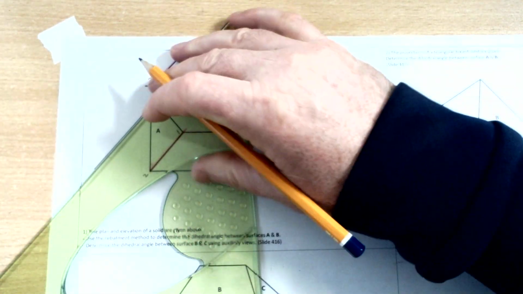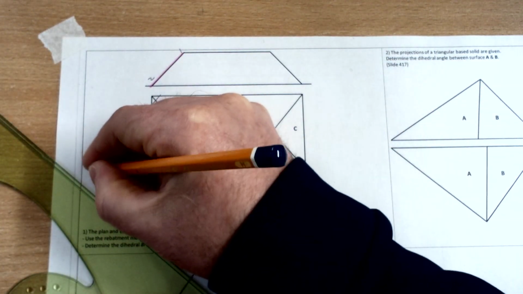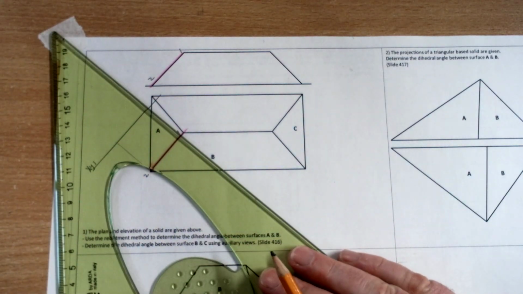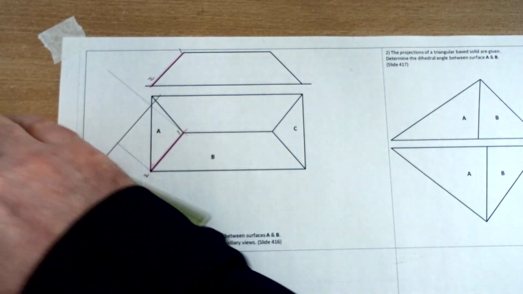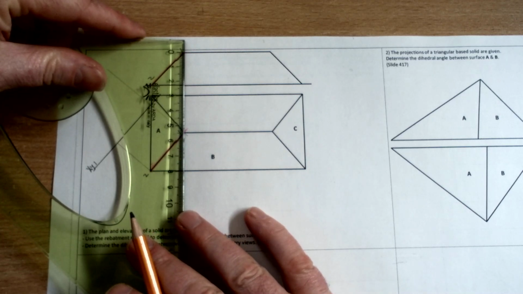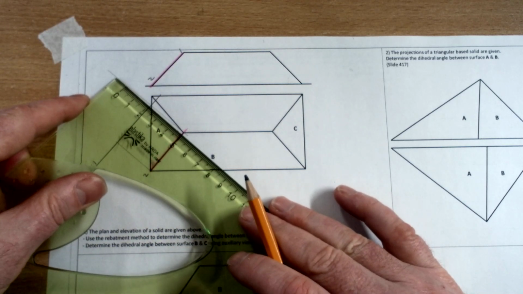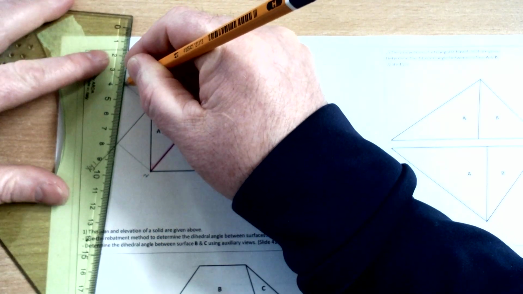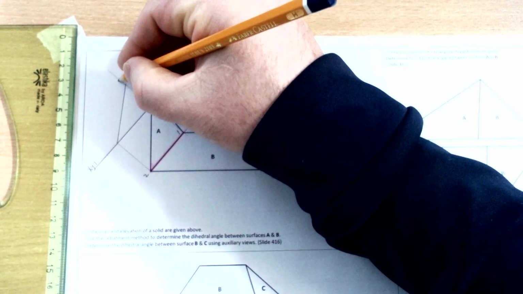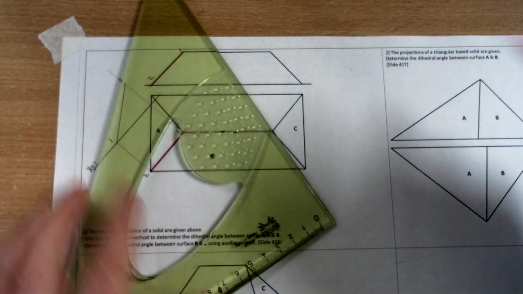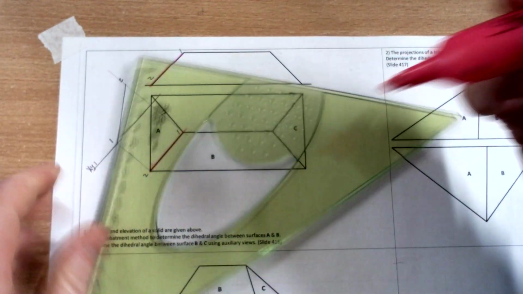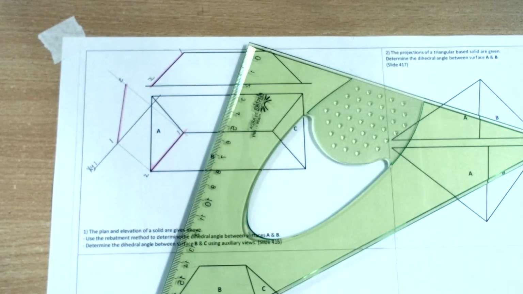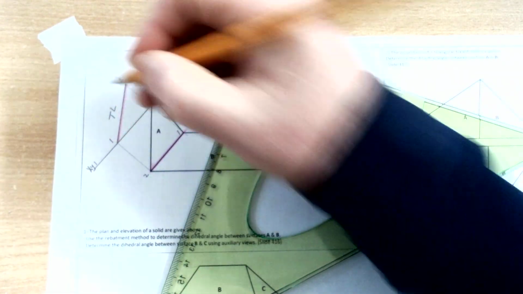So put an XY line up there. So 2 is on the ground, 1 is up in the air. The height above the ground is 22. So that there's 2, that's 1. So this is the true length of the line of intersection. So that's the true length of the line of intersection.